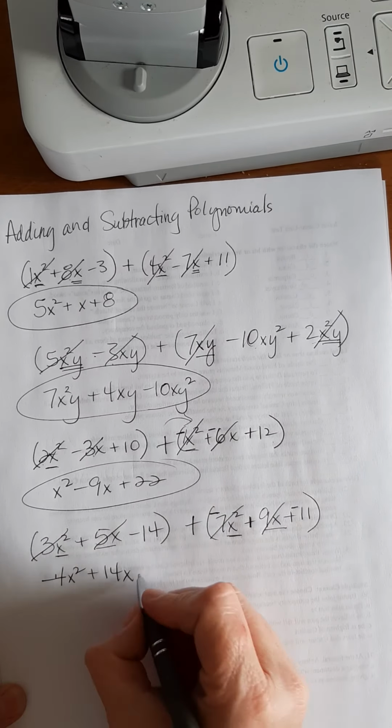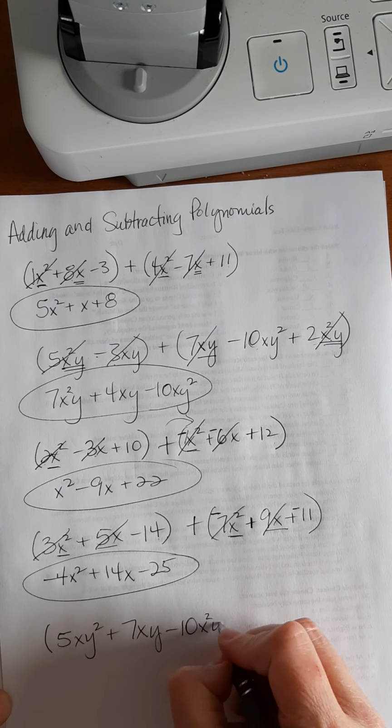Let's see, just one more for practice. What about 5xy squared plus 7x minus 10?